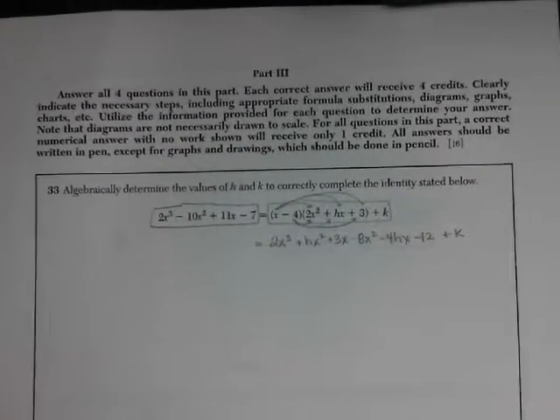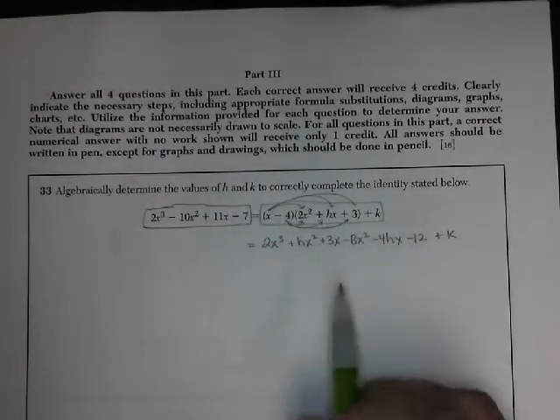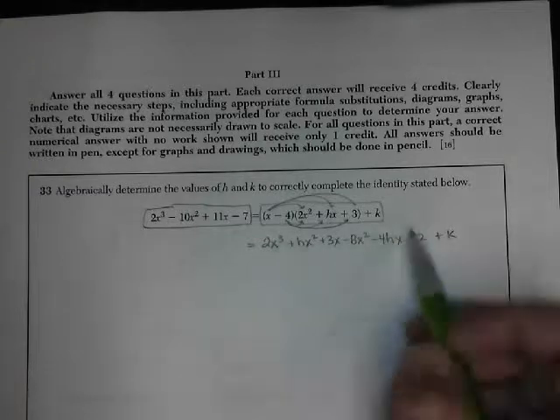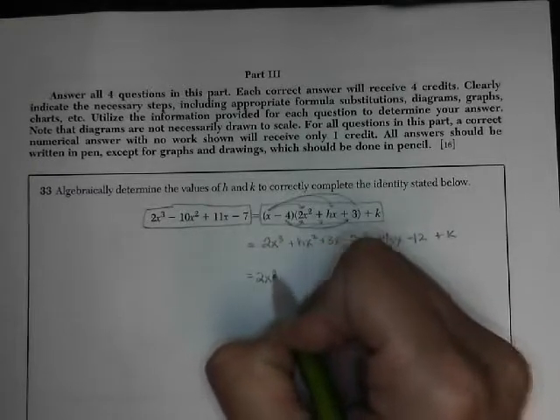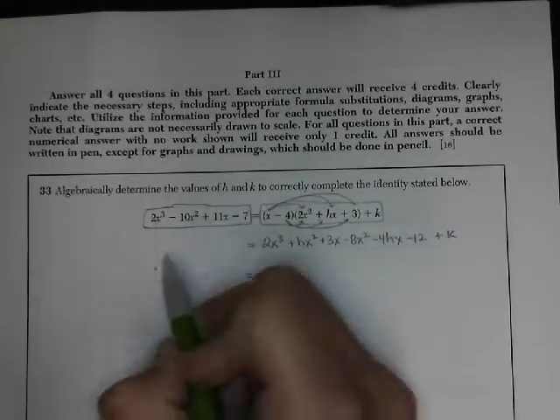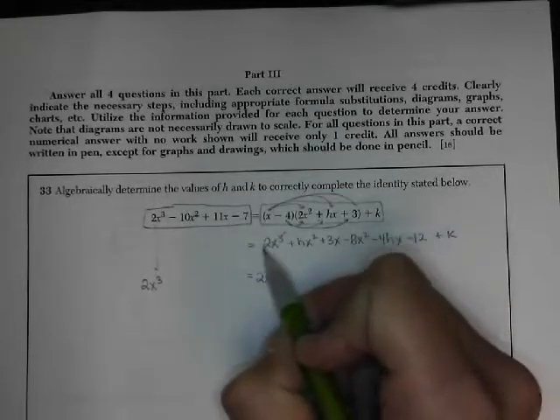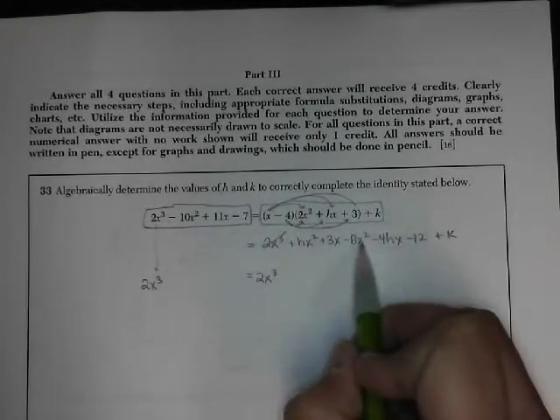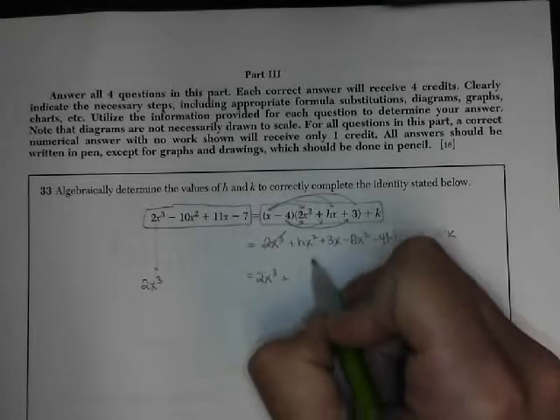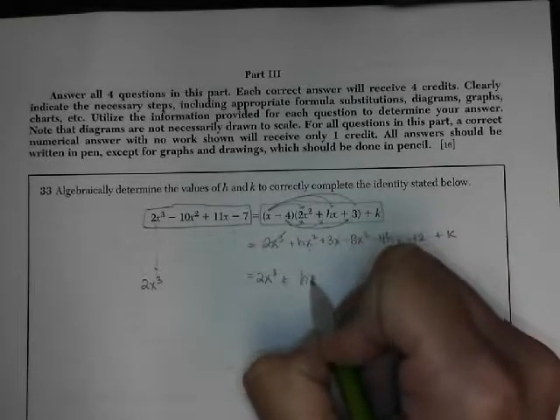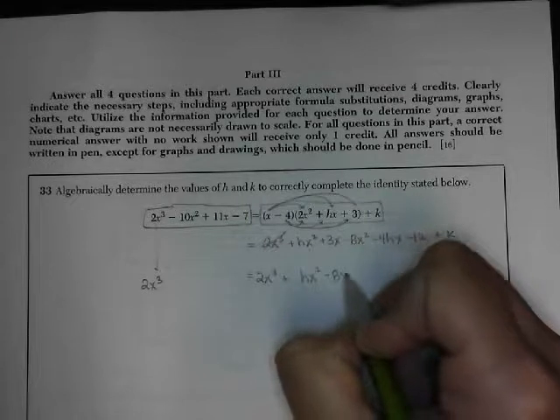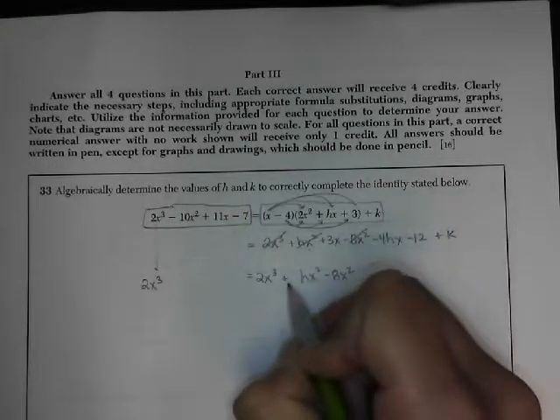So typically we would now combine like terms, which we can sort of do. We've got 2x cubed, and that's that, which is good because this side has a 2x cubed. Then we've got our x squared terms, which is two of them. We can't exactly combine them because we don't know what h is, but we can bring them down.